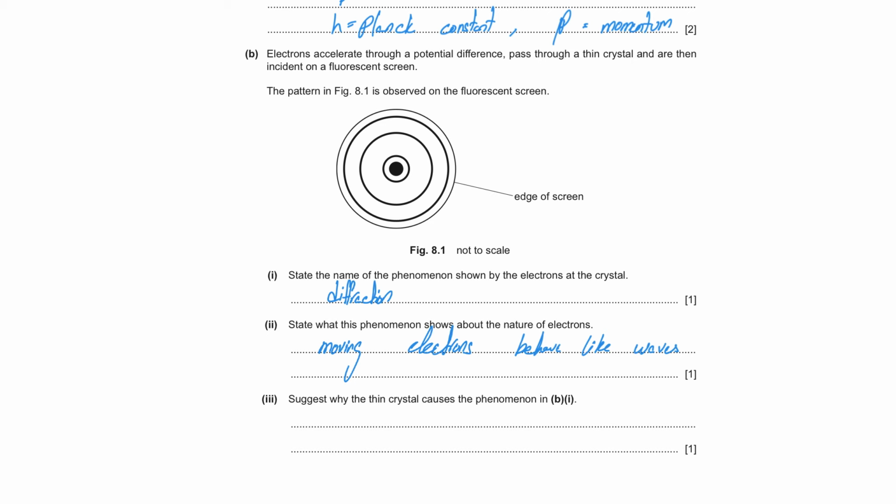And the condition for this electron is that the spacing between the atoms of the crystal should be approximately similar to the wavelength of the electron.